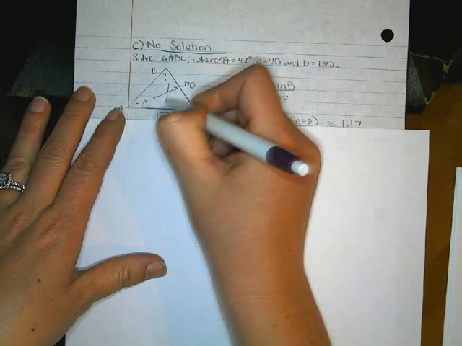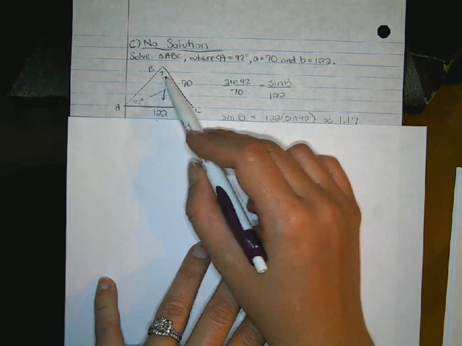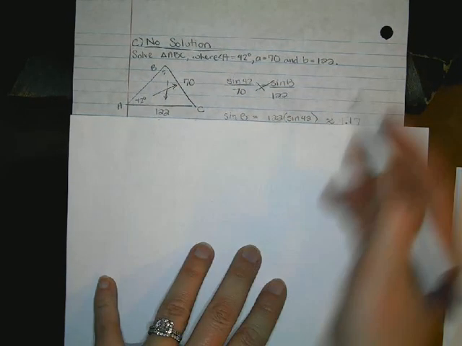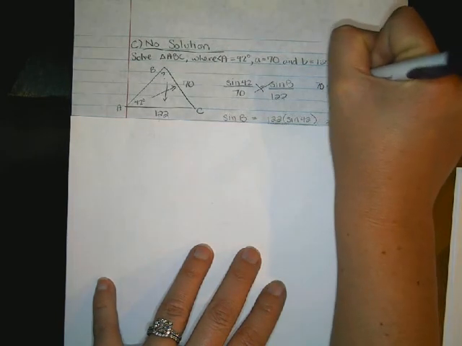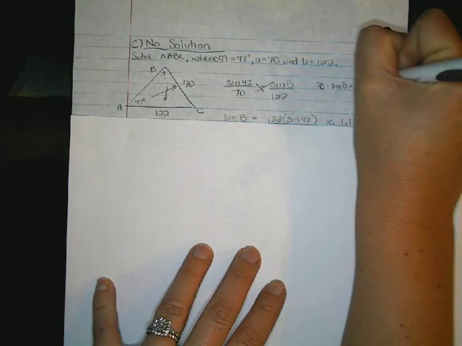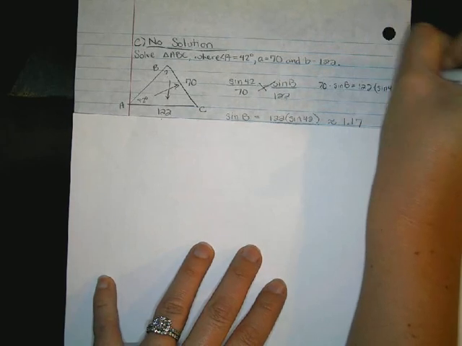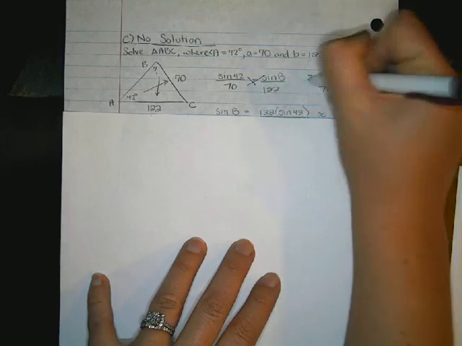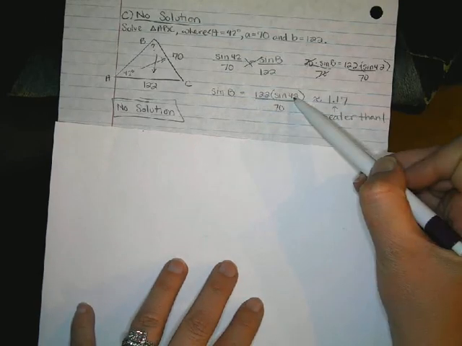When I cross multiply, I have 70 times sine of b equals 122 times sine 42. I'm going to divide by 70 on both sides. Those cancel. So then I have sine of b equals 122 times sine 42 over 70. When I plug this into a calculator, it's approximately 1.17.